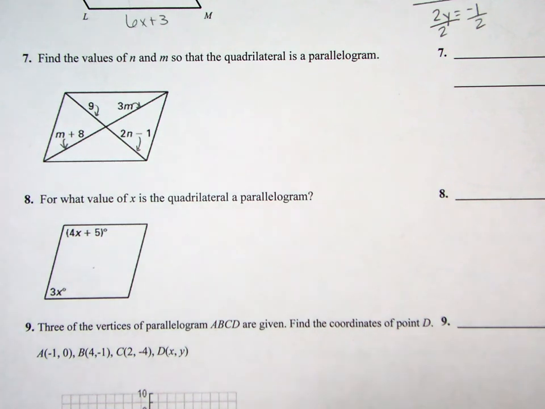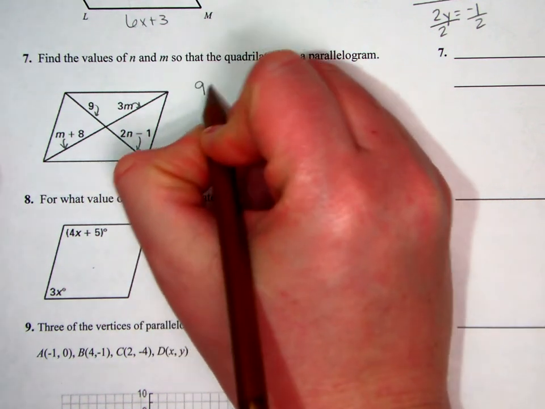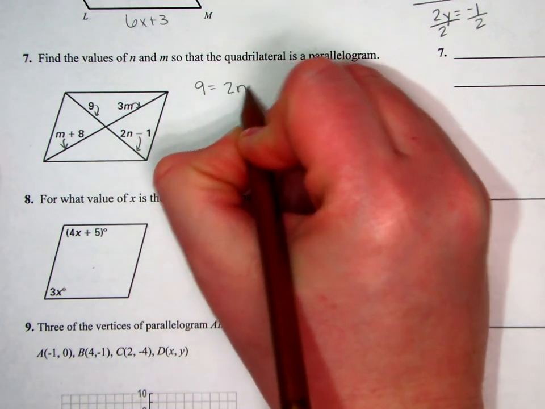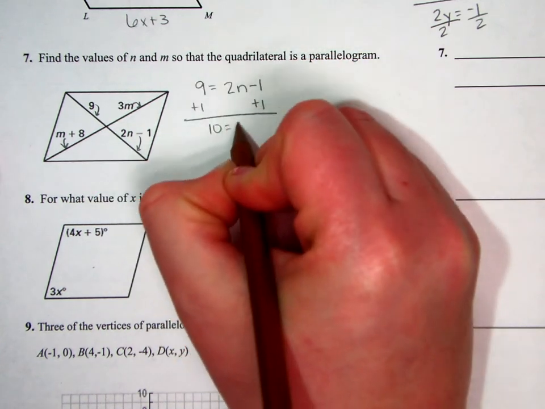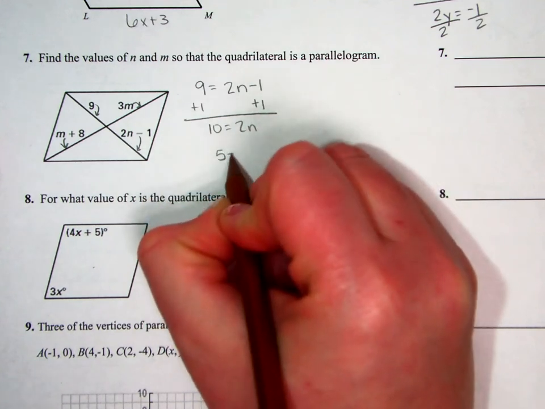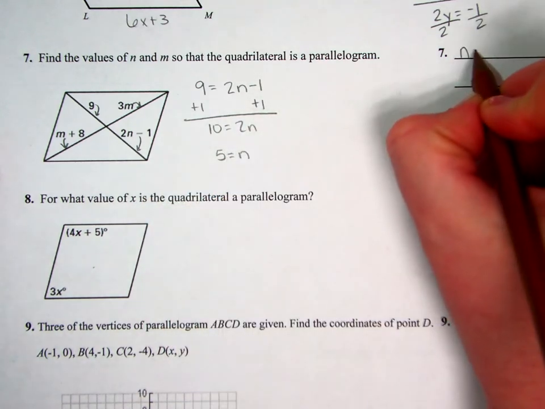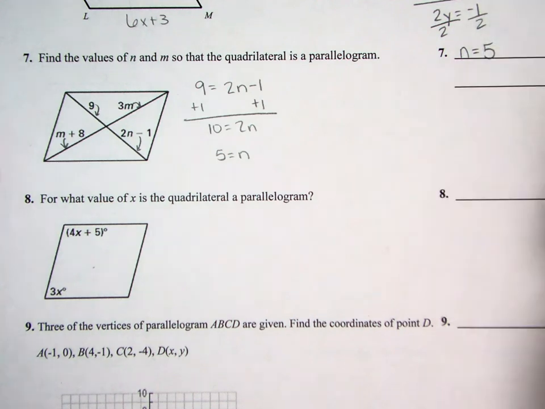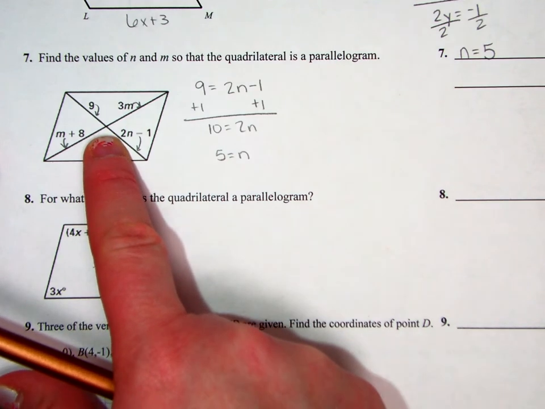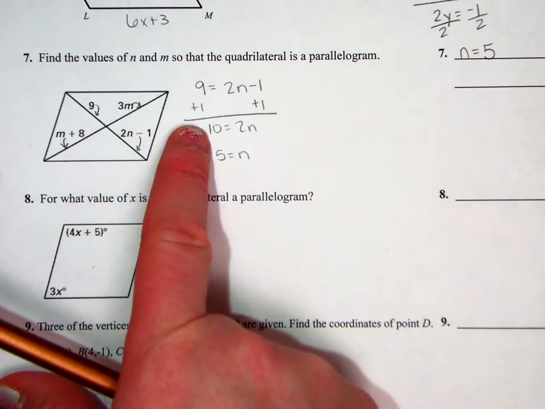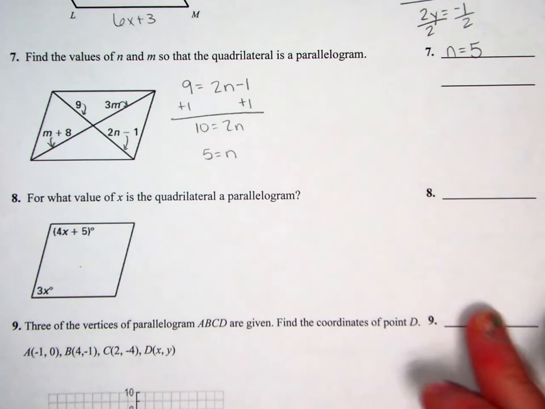So, if both diagonals bisect each other, then you have a parallelogram. So what they want you to do is assume that the diagonals are bisected, and by doing that, you're going to find the value that, when you set them equal to each other, allows that statement to be true. So, setting the first diagonal's lengths equal to each other because of congruency. Solve it out, you get 5 to be n.